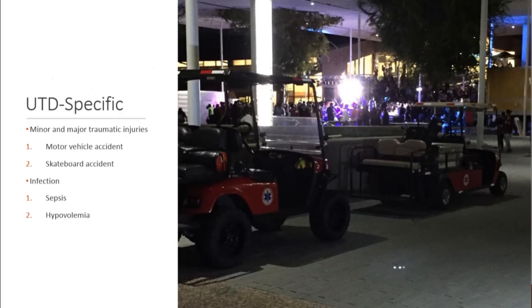So UTD specific, we could have major or minor traumatic injuries capable of causing shock. Our motor vehicle accidents, we've had a number of those. Patients could either be stable or in critical condition. It's really anything, and that could definitely be a major traumatic injury.